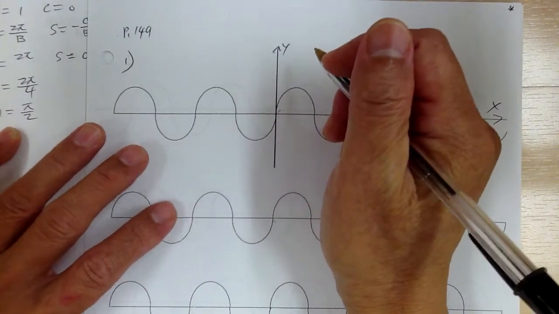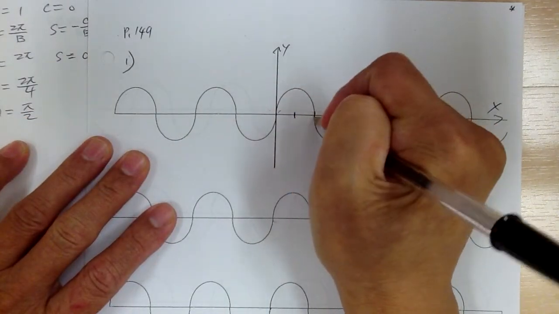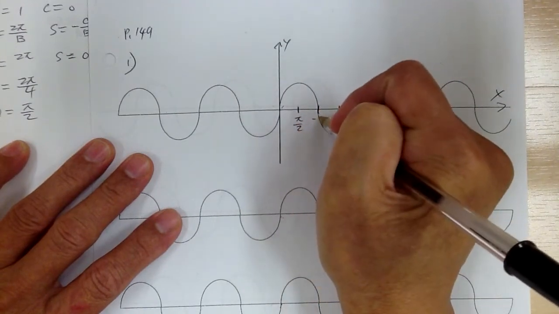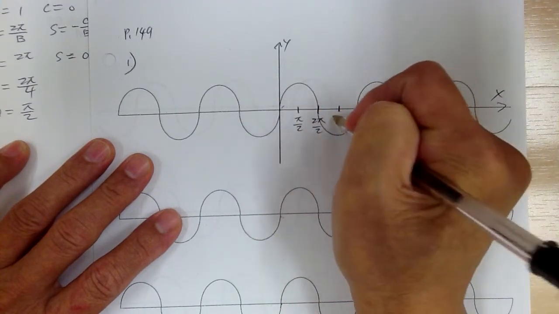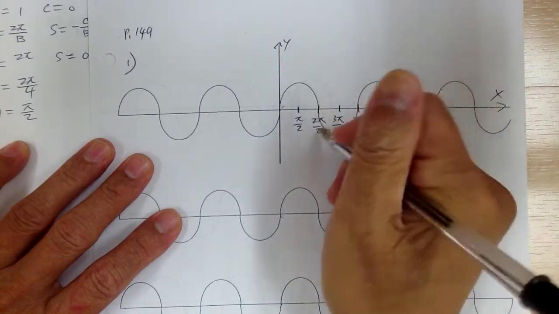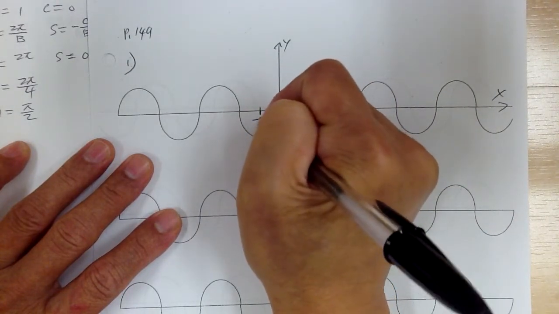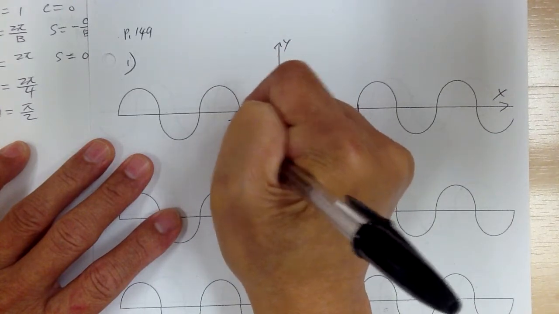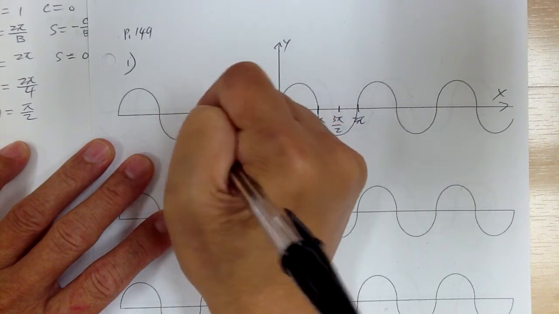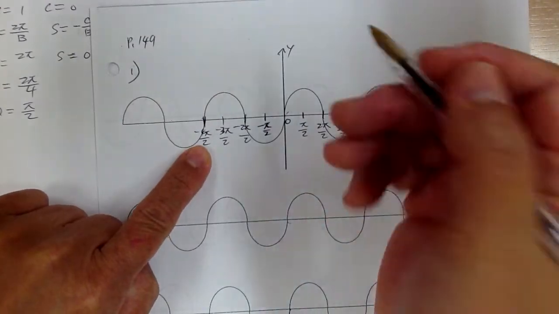Okay, now let's use all this information. So the quarter wave is pi over 2. That means every critical point is pi over 2. So it would be pi over 2, 2 pi over 2, 3 pi over 2, and this is 4 pi over 2 or the 2 pi. Okay. And then here just 0, and you go backwards, so negative pi over 2, negative 2 pi over 2, negative 3 pi over 2, negative 4 pi over 2, or 2 pi, either way. So if you don't simplify, that's okay.